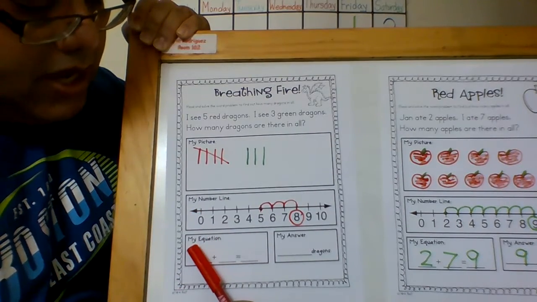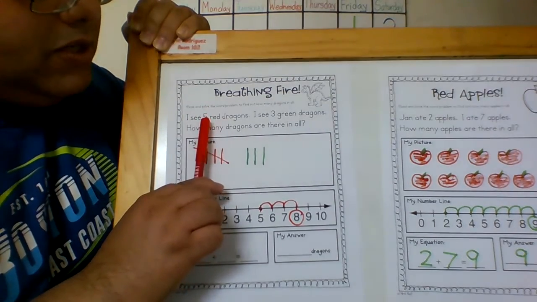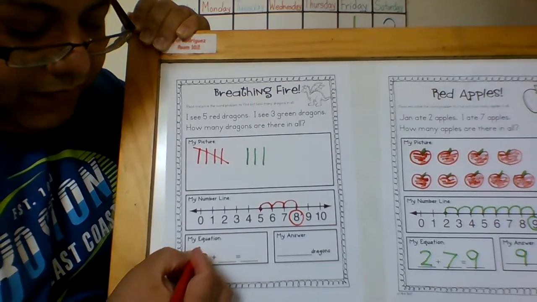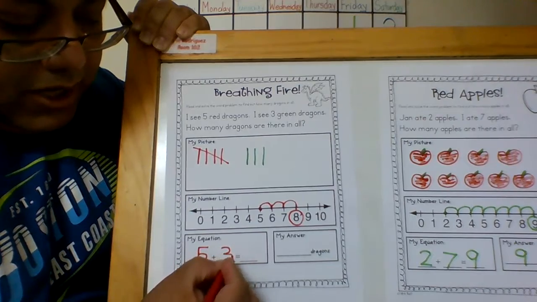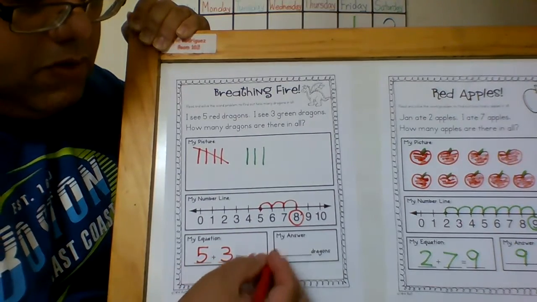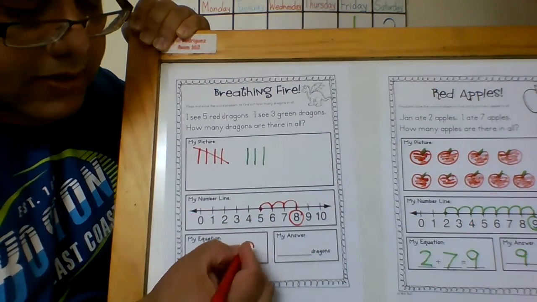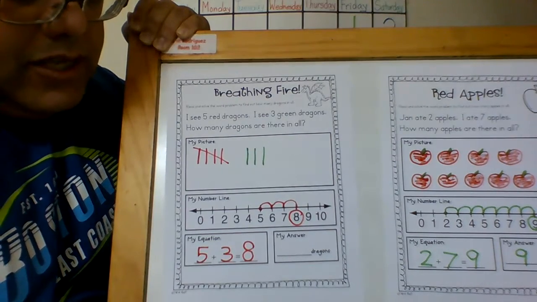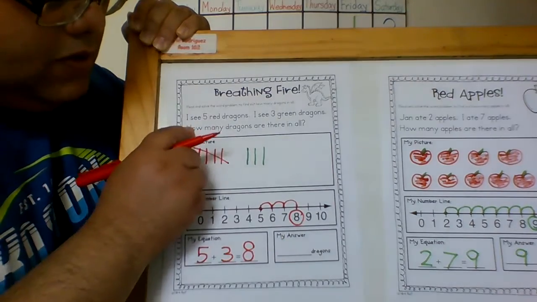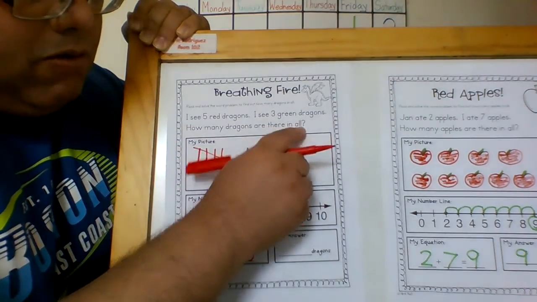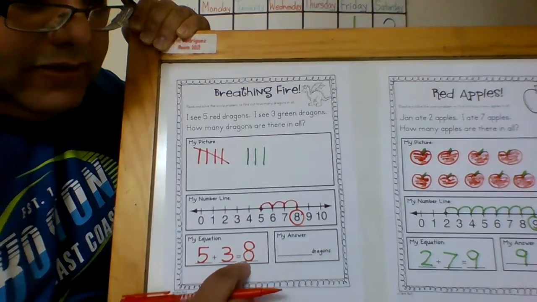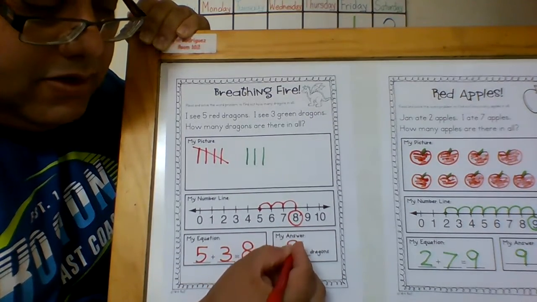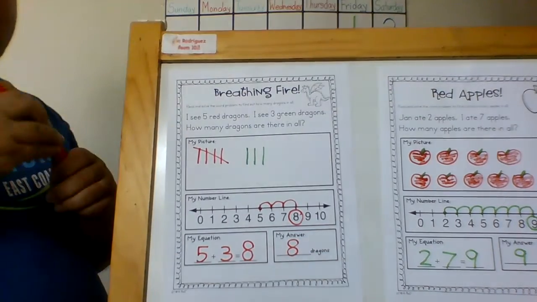Step 3 says my equation. Your equation is 5 plus 3 equals 8. Step number 4 is my answer. How many dragons are there in all? The answer is, very good, 8. 8 dragons.